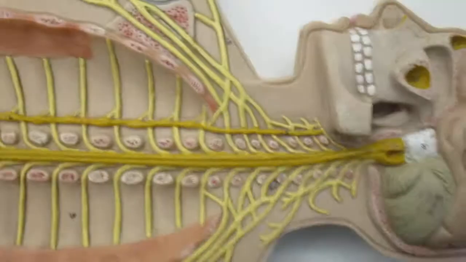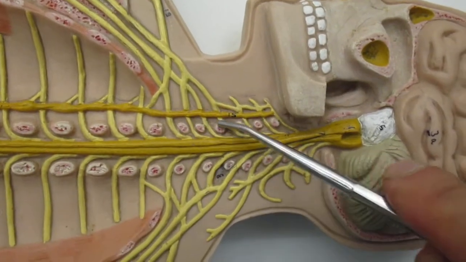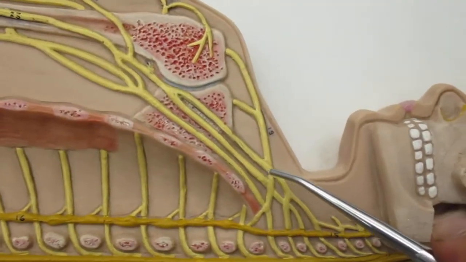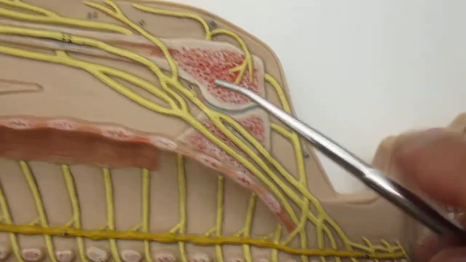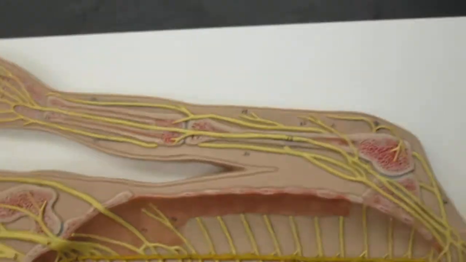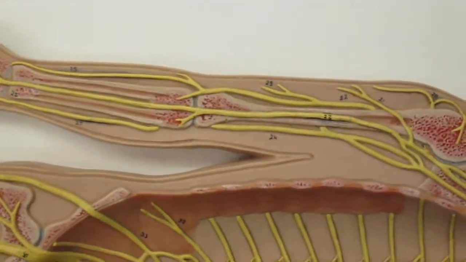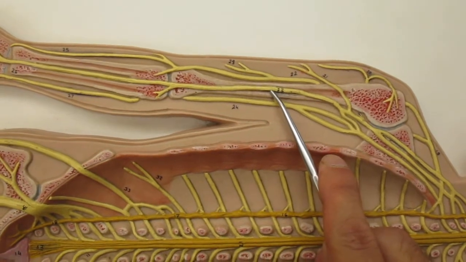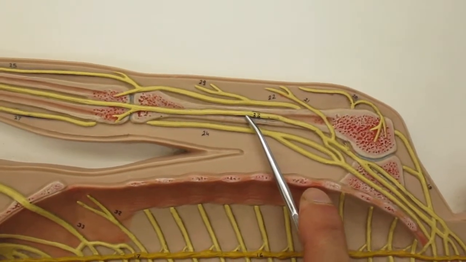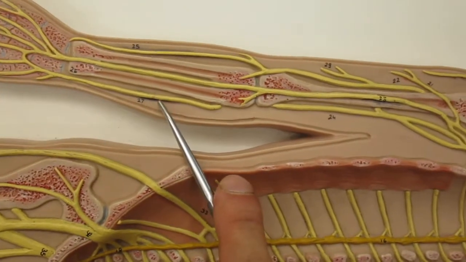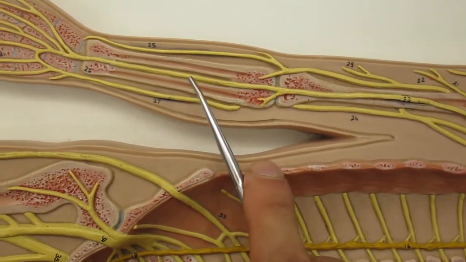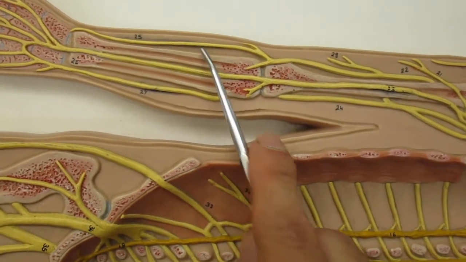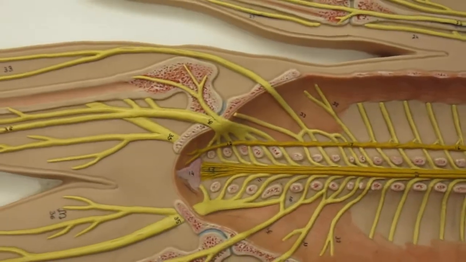Okay, we have the cervical plexus right here, and then we have the brachial plexus right here, and then we have the median nerve right here. Here's your median nerve. And then the ulnar nerve is right here. Radial nerve is right here. Ulnar nerve, radial nerve. Okay.